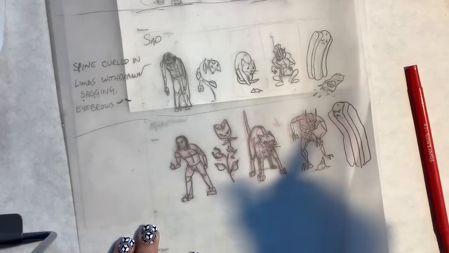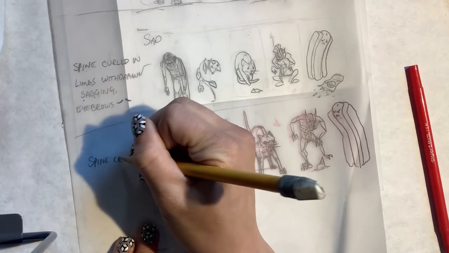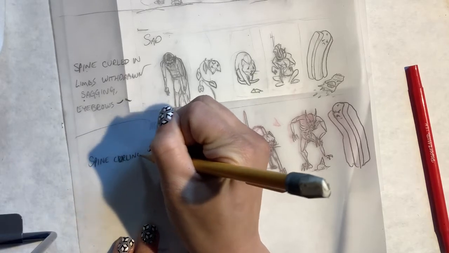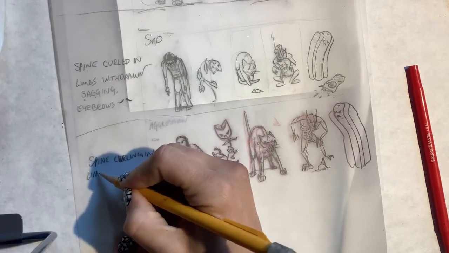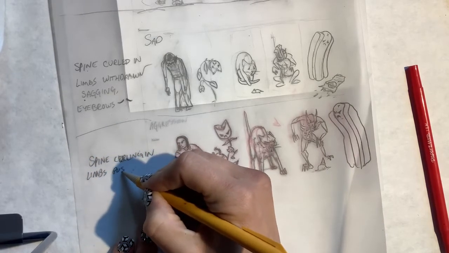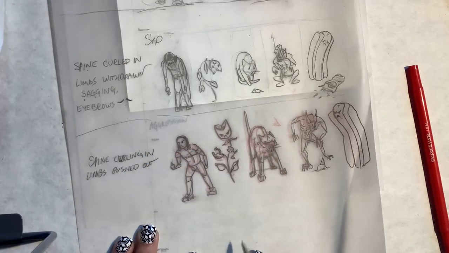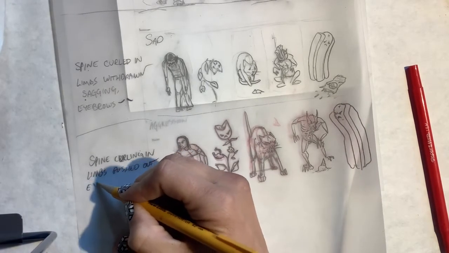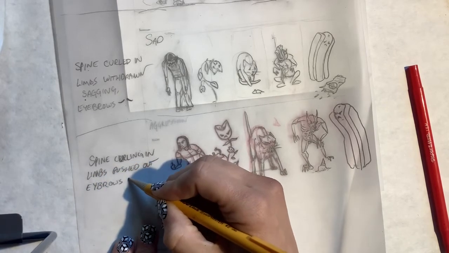Alright, so for this one, we had the spine curling in, limbs pushed outward, eyebrows down to the middle.